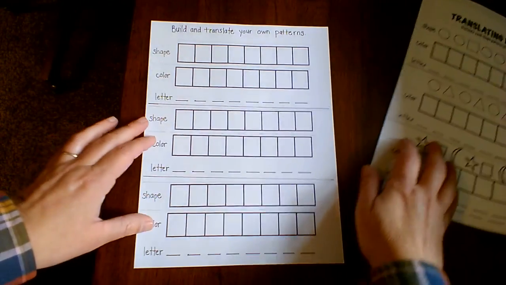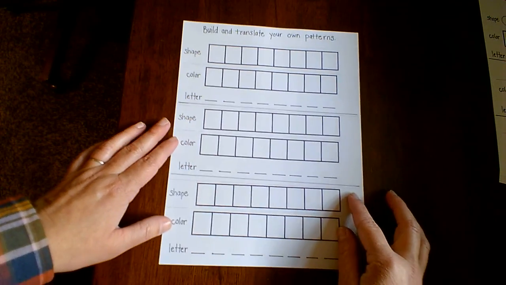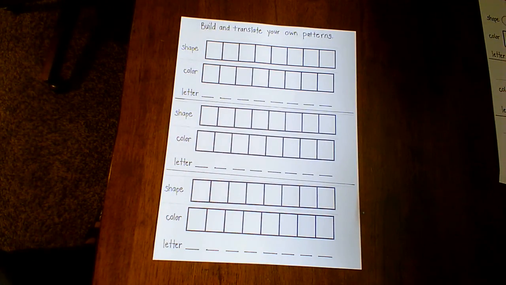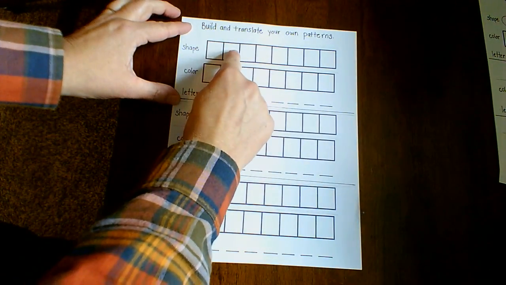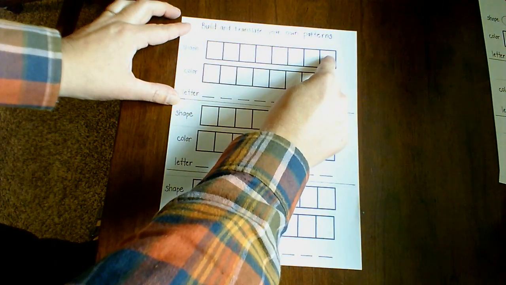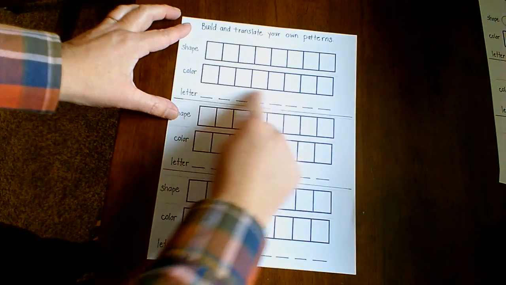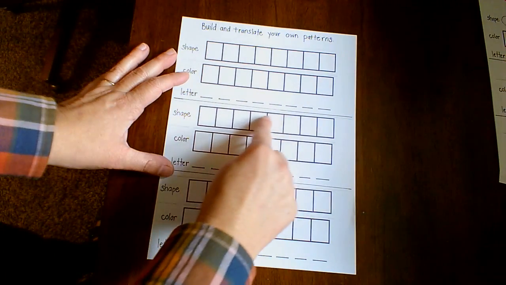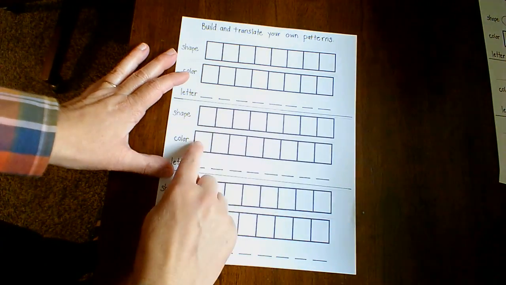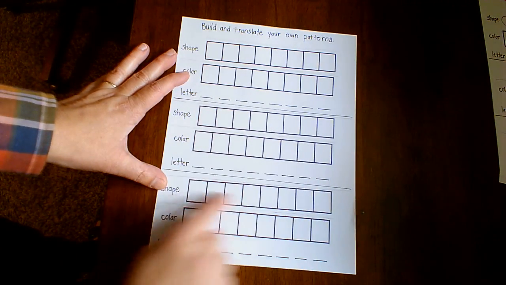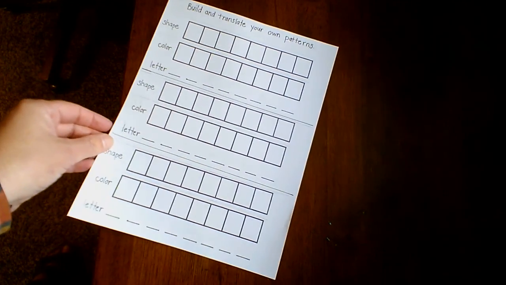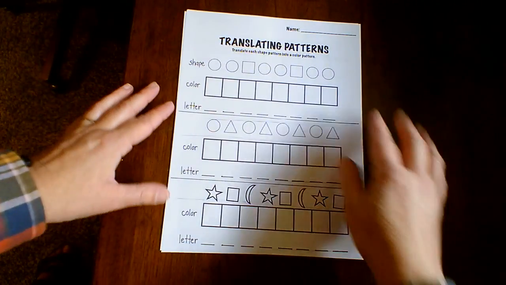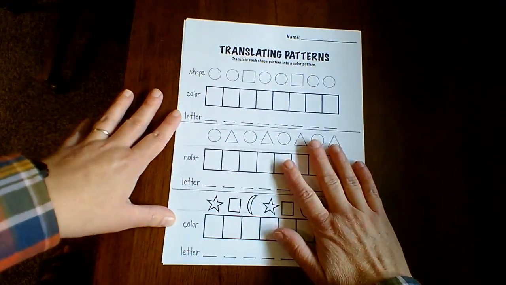Then, if you're up for a challenge, you're like, I'm really ready for a challenge, I want to do this, you can do your own. So you'll build it first with shapes. So you're going to decide which shapes to use. Then translate it to color and then letters. Same thing here. Use shapes to make a pattern. Translate it to colors and then letters. And same here. Okay? So that's if you're up for a challenge and you want to do that, you can do that part. Okay? All right, everyone, go ahead and start translating patterns.